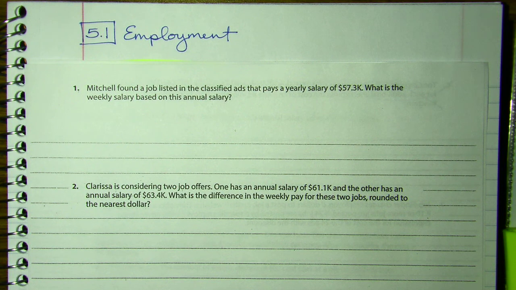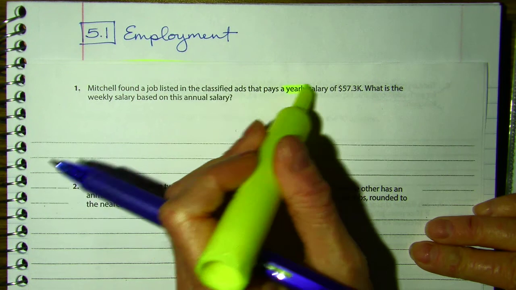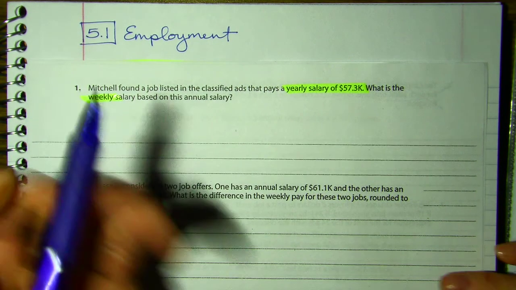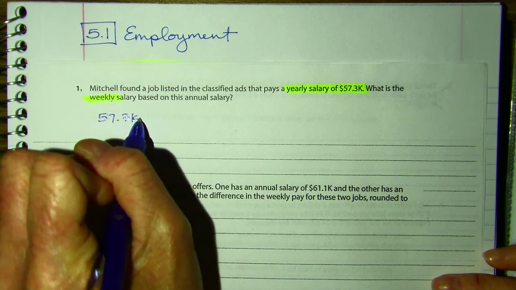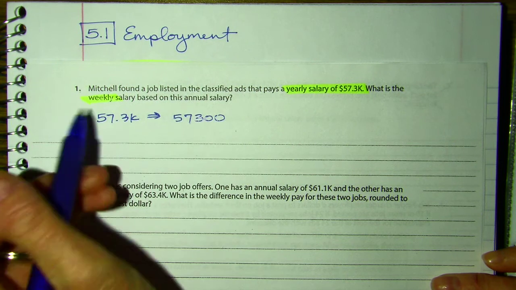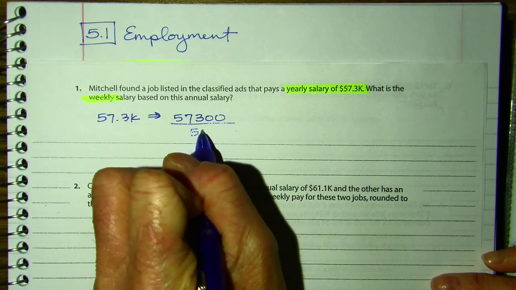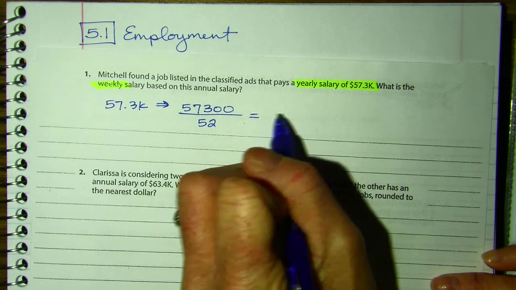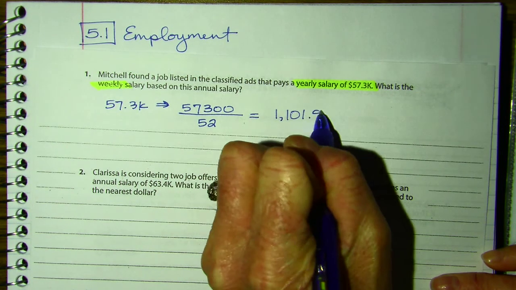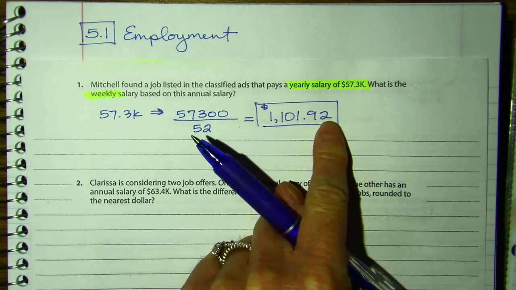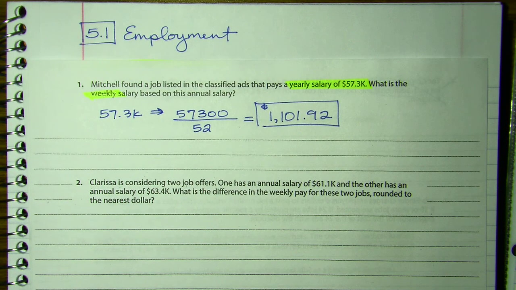Number one, it says Mitchell found a job listed in the classified ad that pays a yearly salary of $57.3 thousand. What is the weekly salary? So remember, 57.3K is 57,300. Weekly, there are 52 weeks in a year, so you would simply divide. Using my calculator, I got 1,101.92. If your homework asks you to round to the nearest cent, it's so that when you say it, it looks like an actual amount you could actually get, okay?